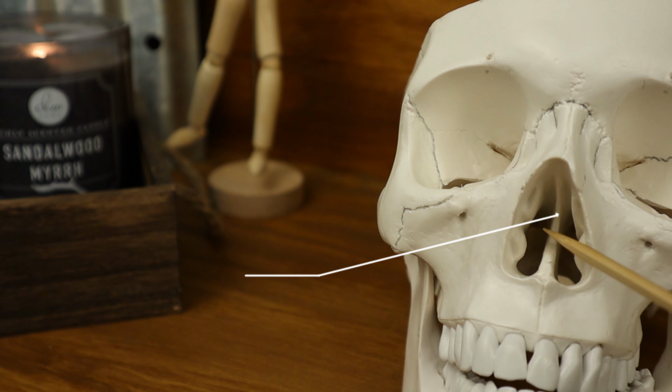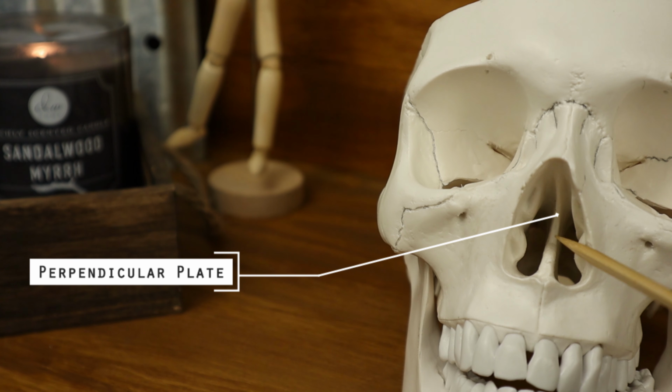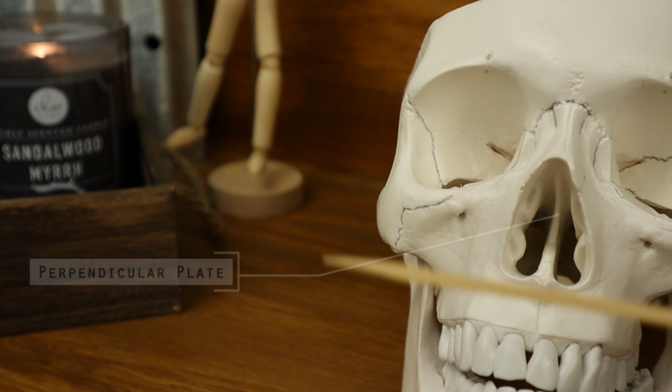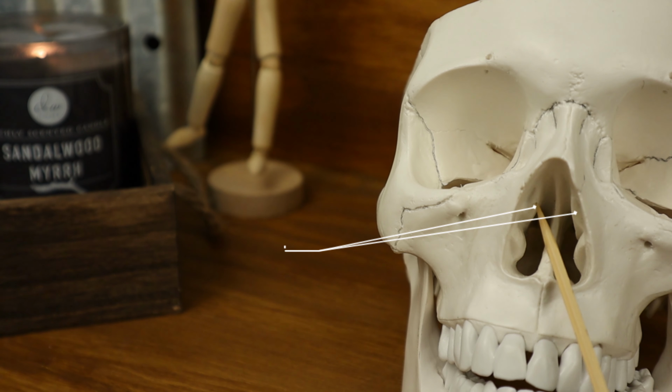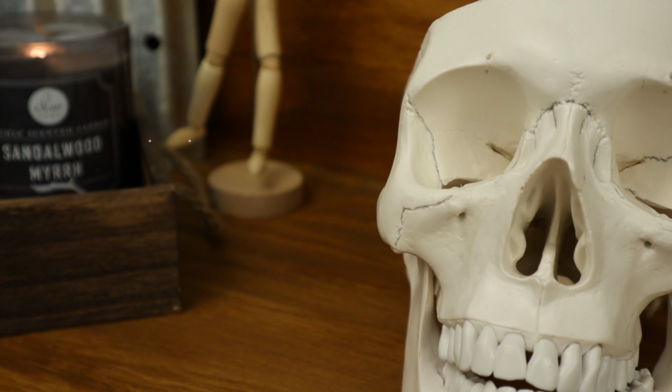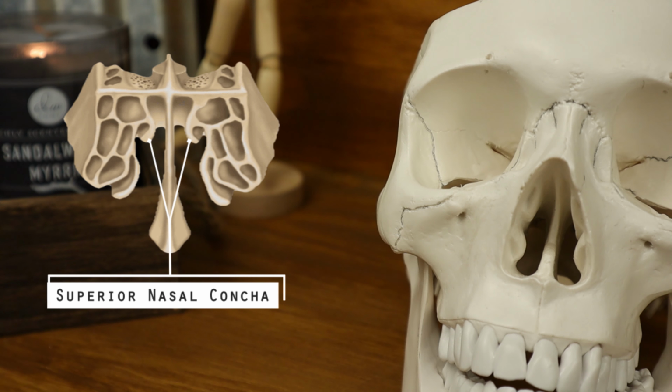Now within the nasal cavity, you can see the ethmoid bone's perpendicular plate, which is the top part of the septum. Now this plate splits the nasal cavity in half horizontally. We can also see the middle nasal concha here and here. The ethmoid bone does have a superior nasal concha, but it is often out of view in most articulated skull models like this one. But know that it is found above the middle nasal concha. In the illustration of the ethmoid bone, you can find it here.